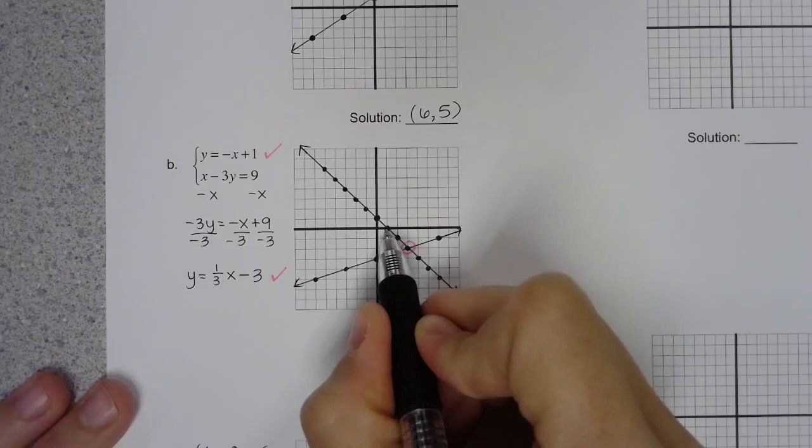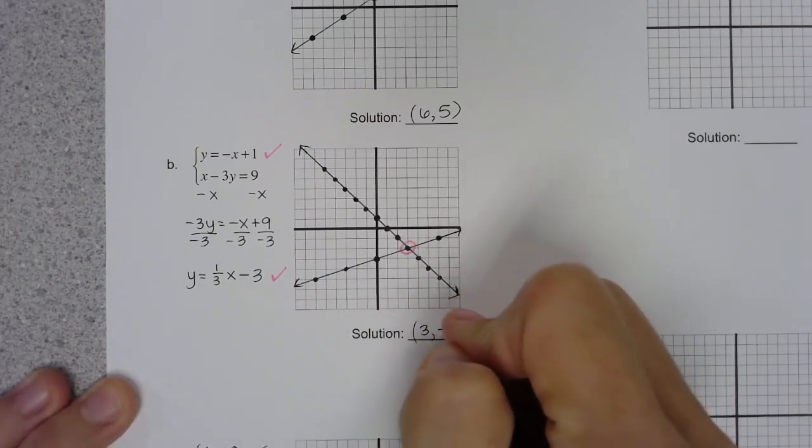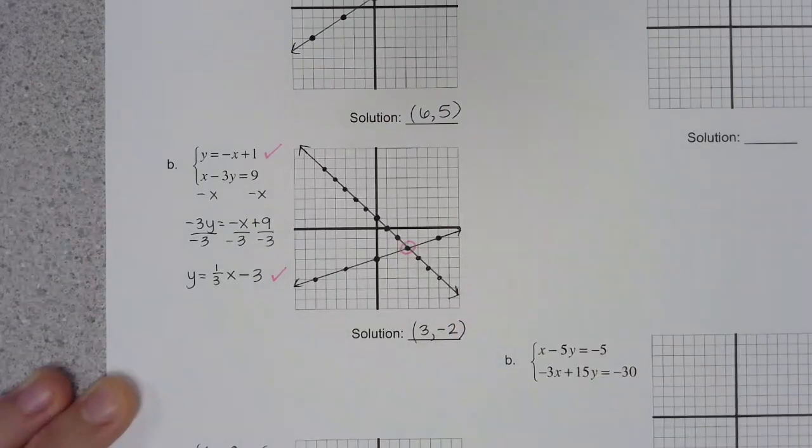So for this graph, that's 1, 2, 3, and then down 2. So the point that's the solution to this system is the point positive 3, negative 2. That's the point where the two lines cross.